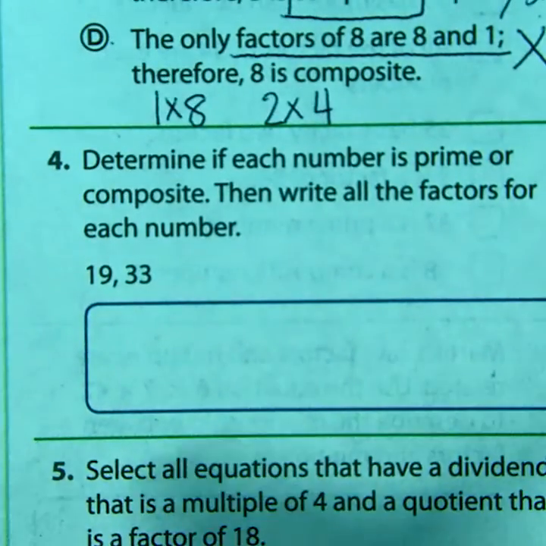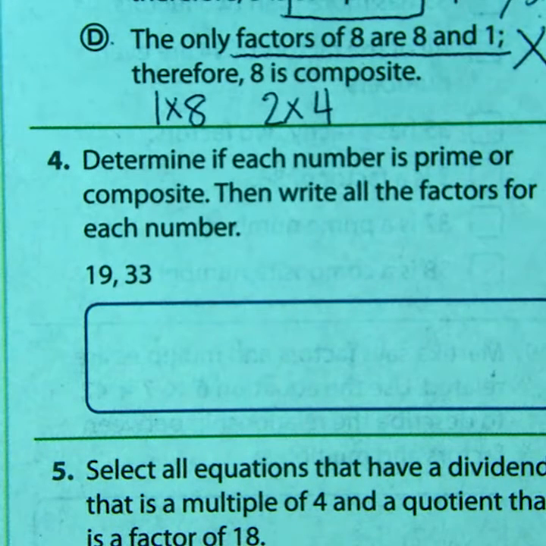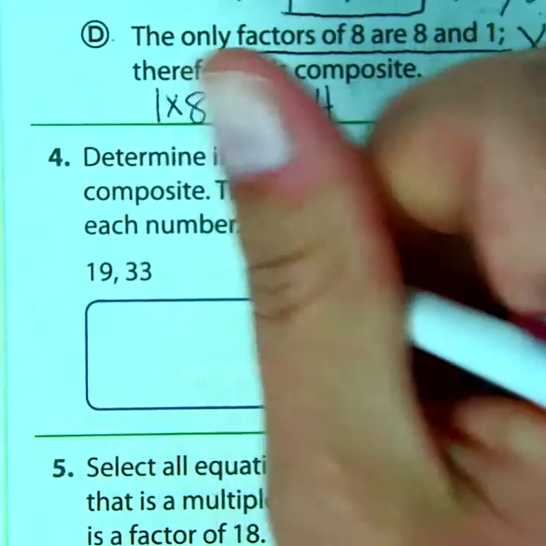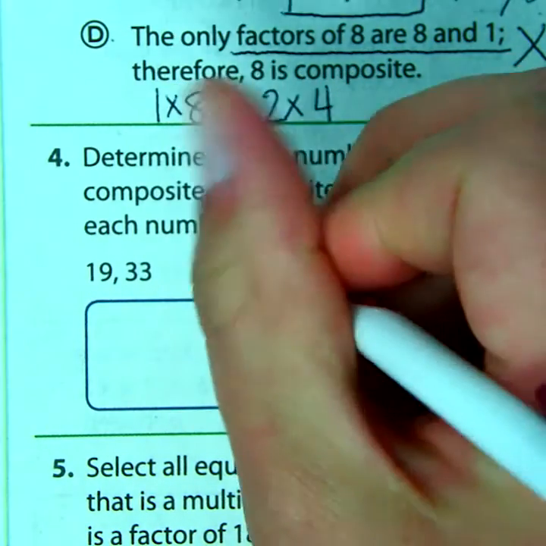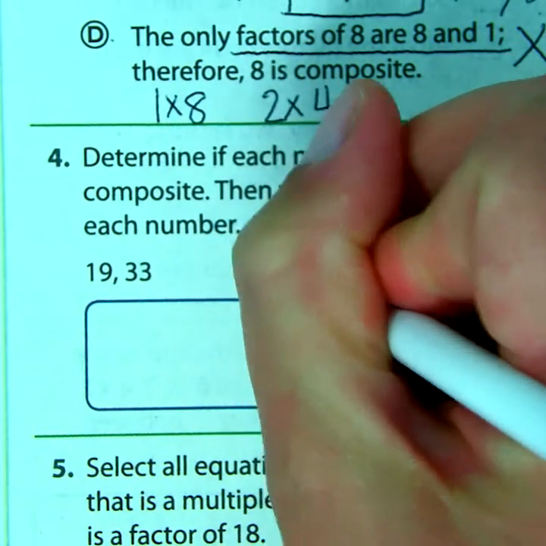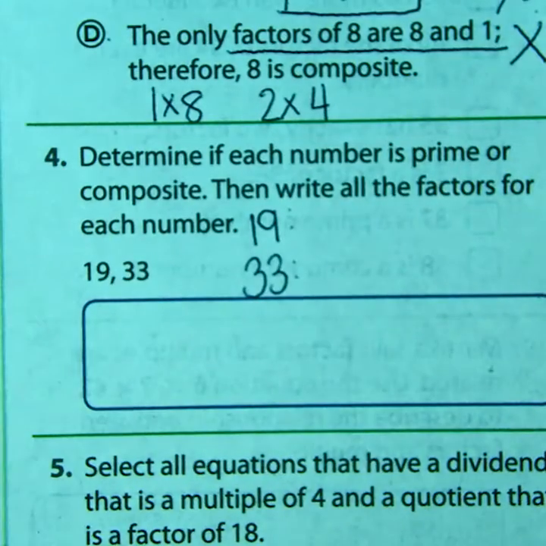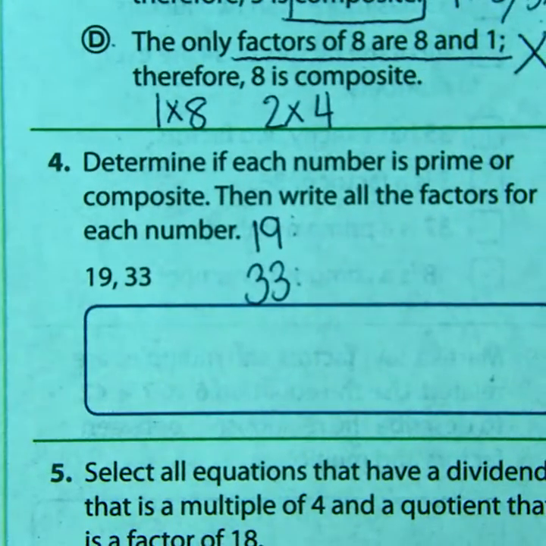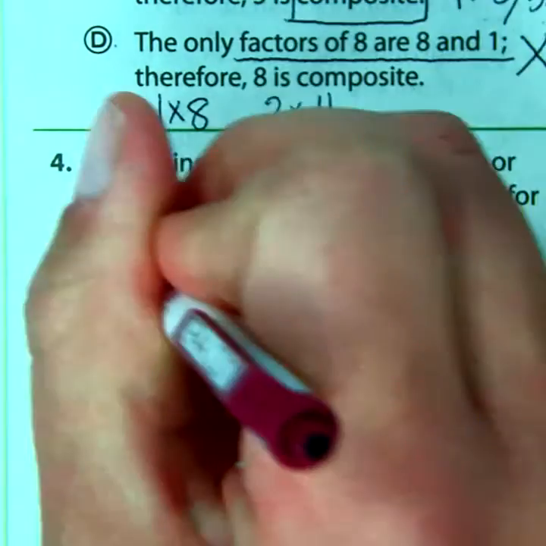Determine if each number is prime or composite. Then write all the factors for each number. So I'm actually going to write down the numbers first and think to myself, okay, what are the factors? Because we have to know how many factors they have really to determine if the number is prime or composite.